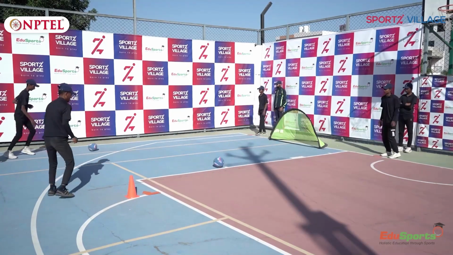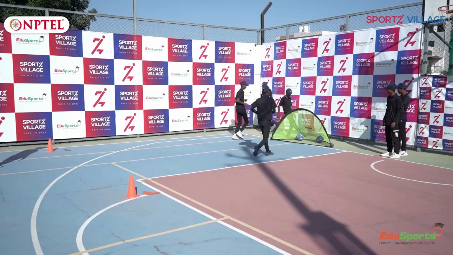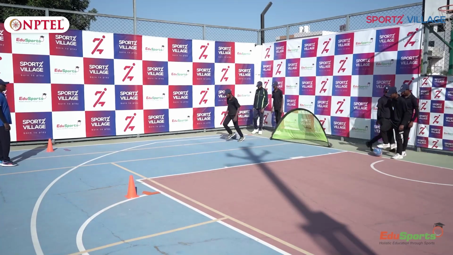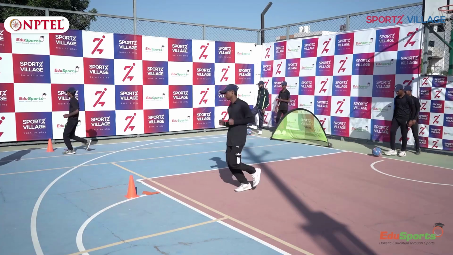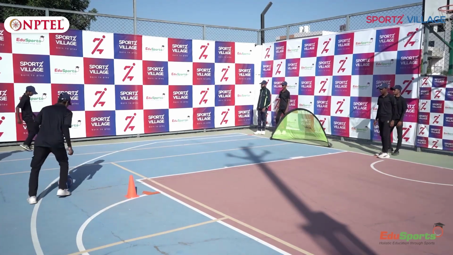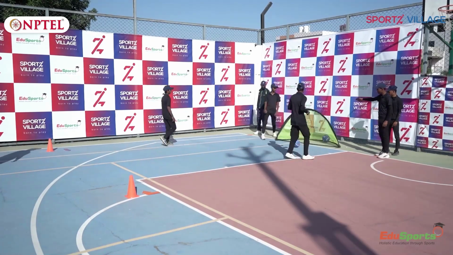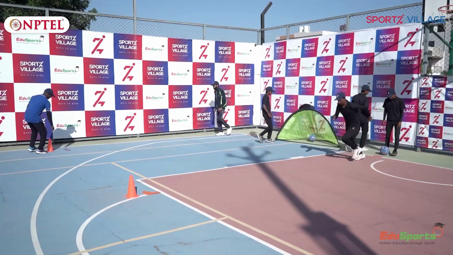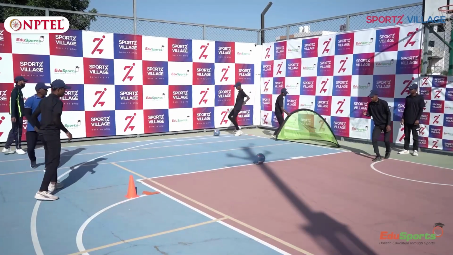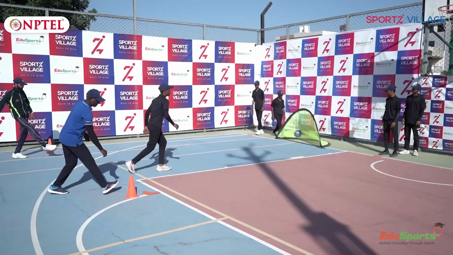On your signal, the first student, who will be the shooter in each group, will run towards the marking cones and take a shot at the goal. The second student in the group passes the ball to the shooter at the goal post immediately after receiving the ball on the assigned side of the foot. Then collects the ball and joins the back of the group. Then the next student continues the activity.